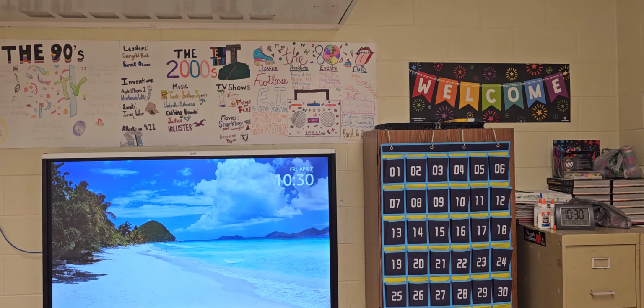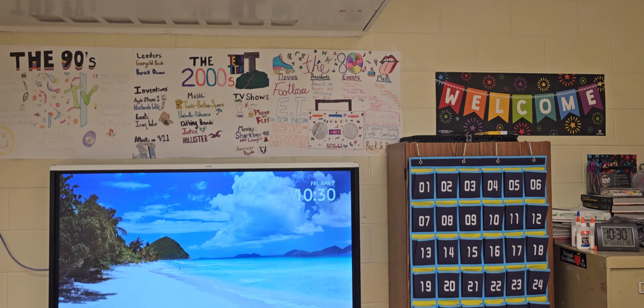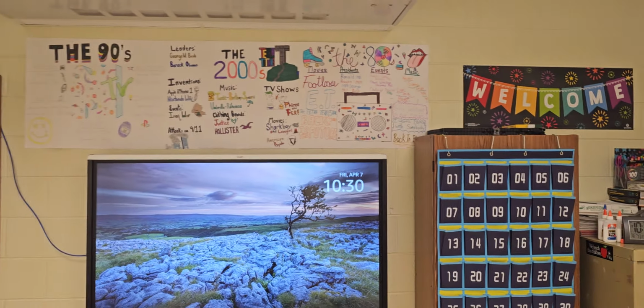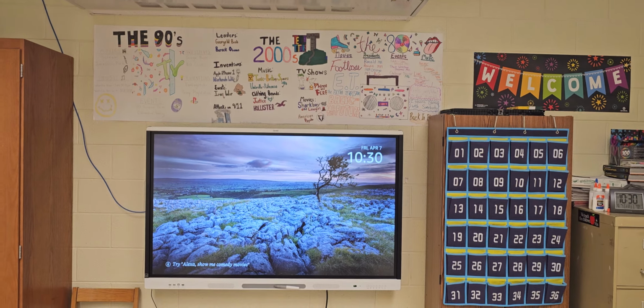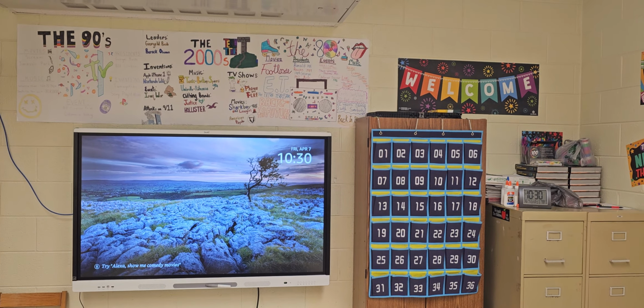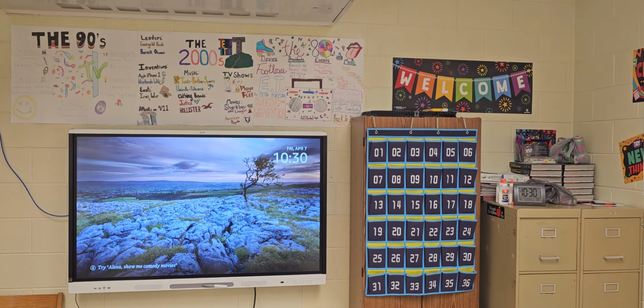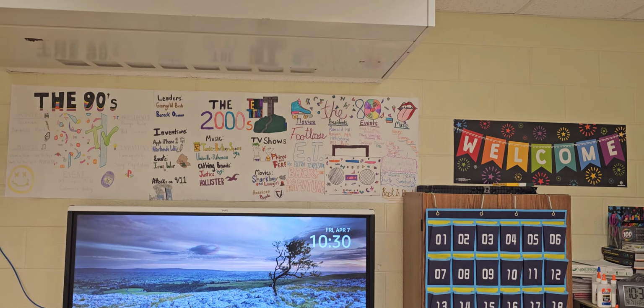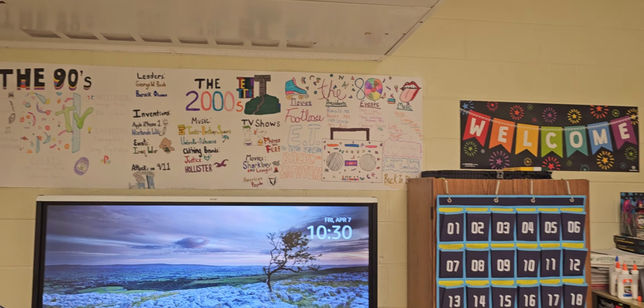The winners you see up top are the 2000s, the 90s, and the 80s. I usually give the winning team some candy, and a prominent place in the classroom so they can see their work.